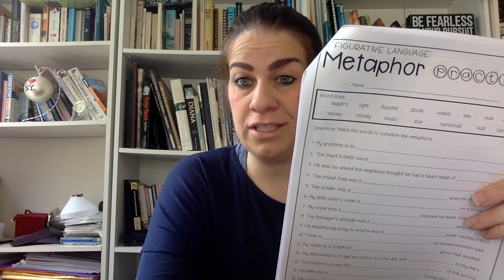Another optional additional practice, this is metaphor practice. So for example, number 1 says my grandma is an blank. Now remember, when we use an, the next word has to have a vowel coming after it. So you couldn't say my grandma is an tiger, because a tiger does start with a T, and a T is not a vowel letter. So pay attention to those sentences. So for number 1, it would be an angel, because an angel starts with an A, which is a vowel, and an is the word in front of it. So then you continue on.